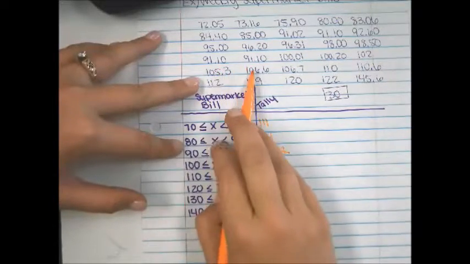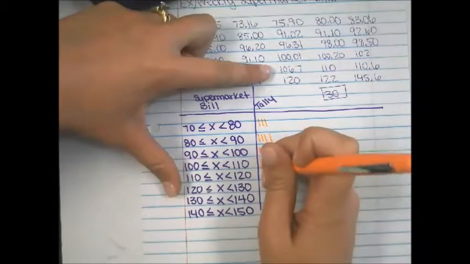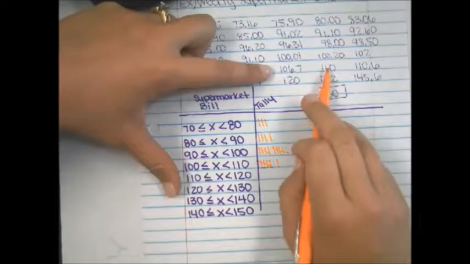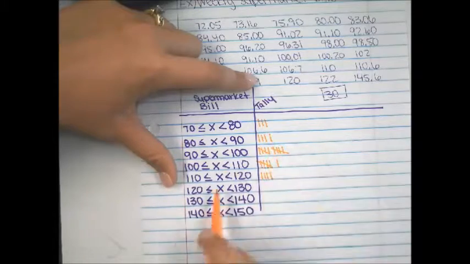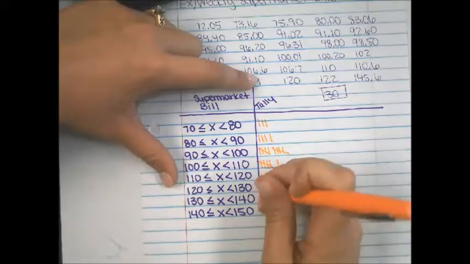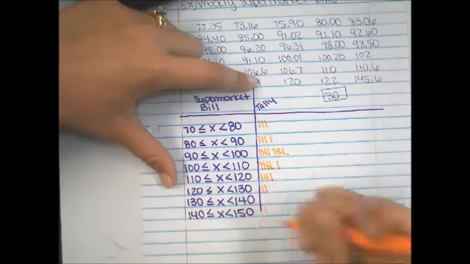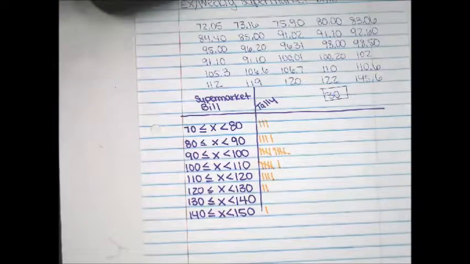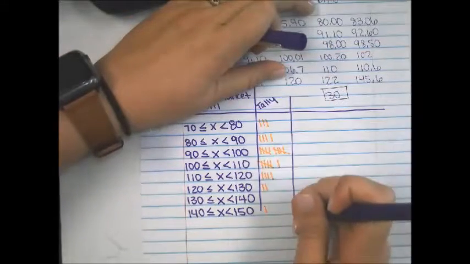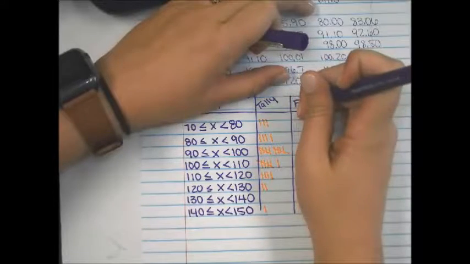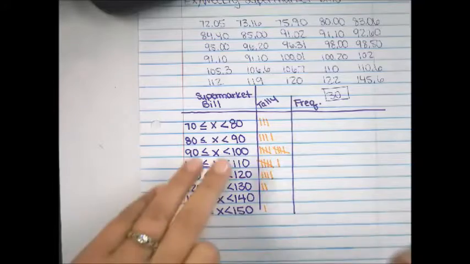1, 2, 3, 4, 5, 6 fall in the low hundreds here. Then it switches to 110s, 1, 2, 3, 4. Between 120 and 130, there's 2. There's no bills that fall in the 130 range, and then there's 145. So that is our tally column. Tally column is not required. Then we have our frequency column where we just add up our tallies.